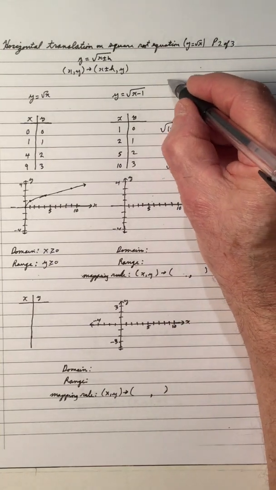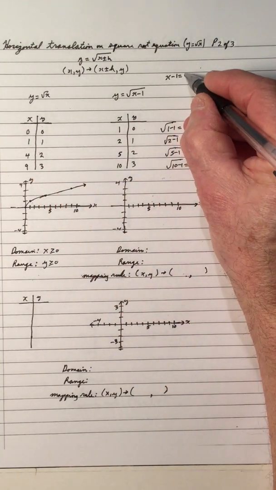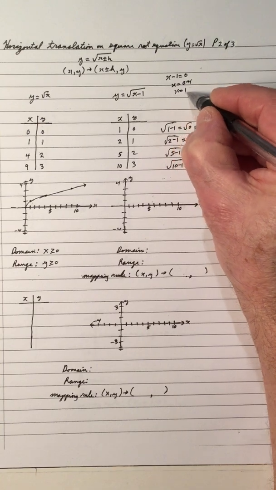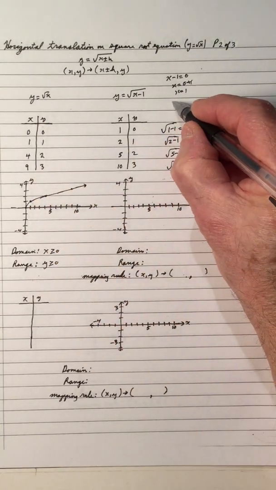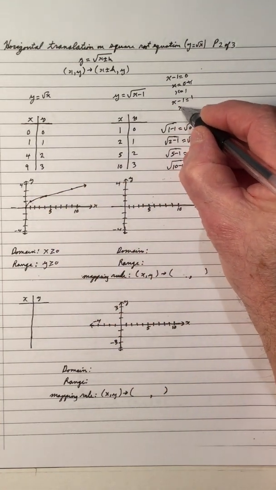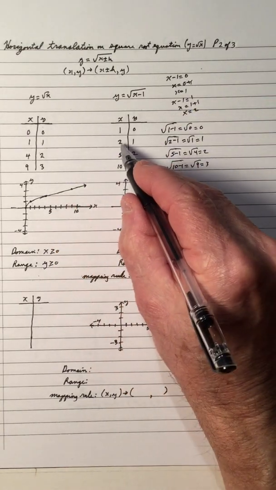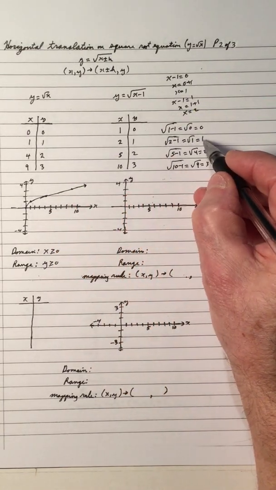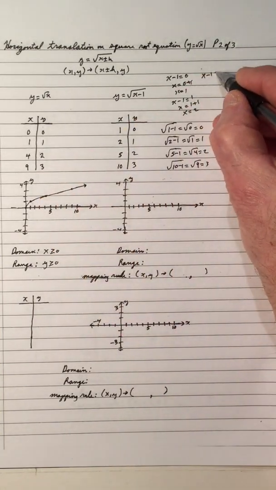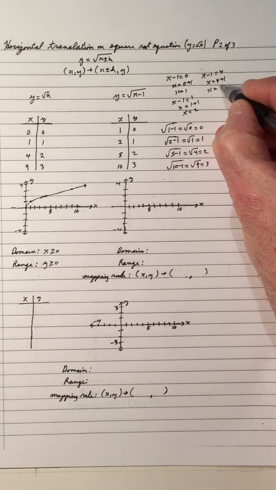Another way to look at that is x minus 1 equals 0. That means x equals 0 plus 1, x is 1. And if we put in x minus 1 equals 1, what does that give us? That's 1 plus 1, x is 2. So when I put a 2 in, I get a 1 back, perfect. And we go x minus 1 equals 4. x equals 4 plus 1, x is 5.